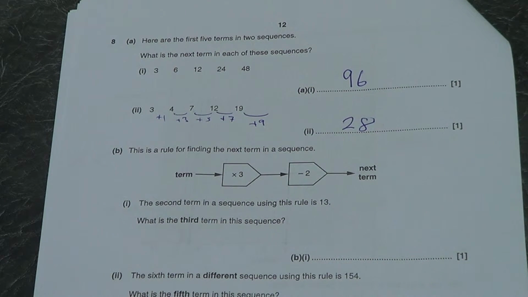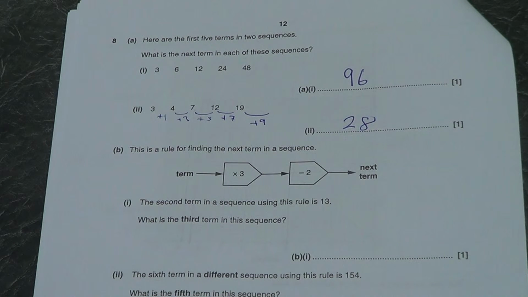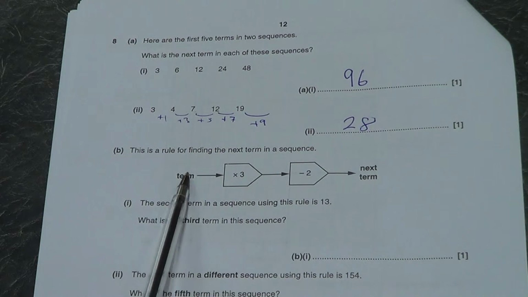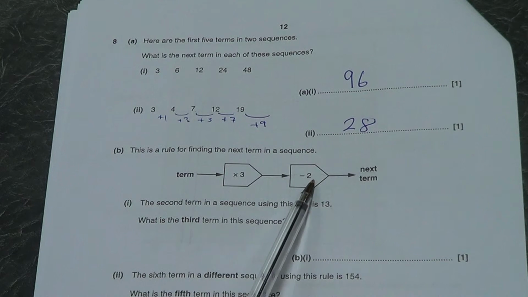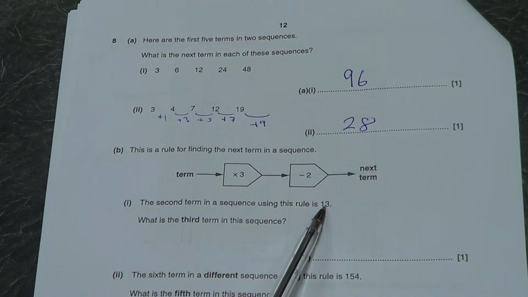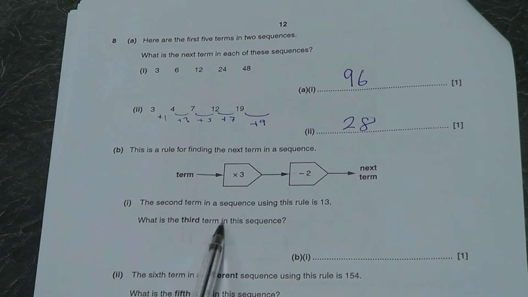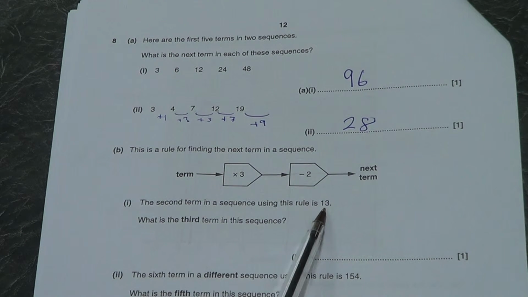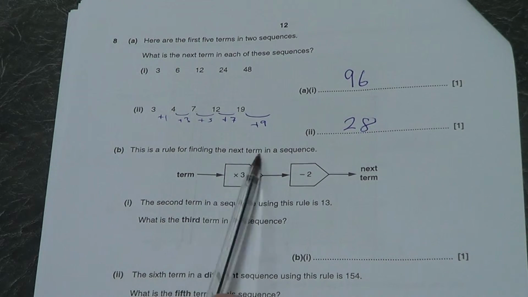Okay, the second term in the sequence using this rule is 13. So we've got a rule. The rule says, start with the term, times 3, take away 2. So the second one is 13. What's the third one? Well, the third one comes after, doesn't it? So this is about finding the next term.